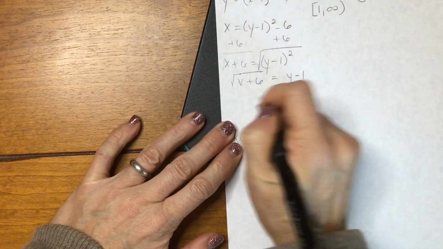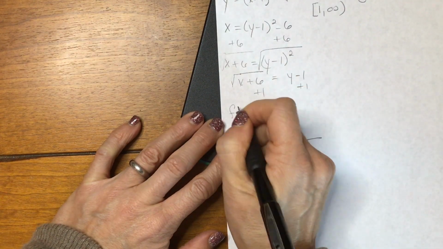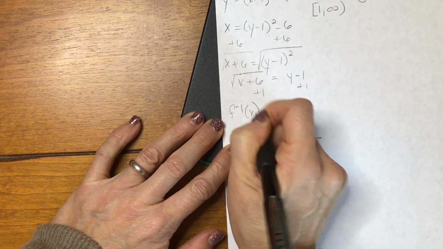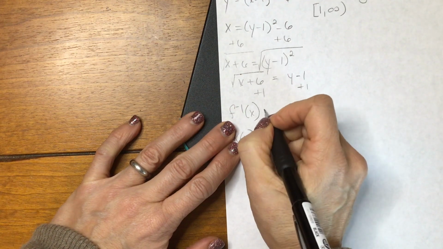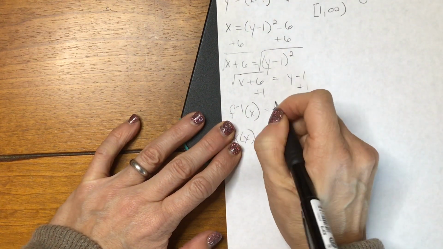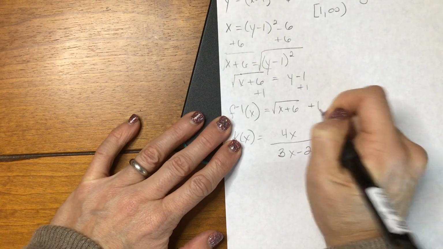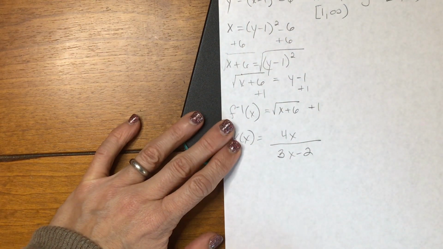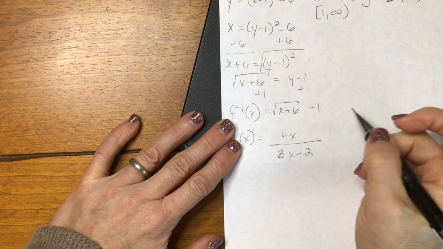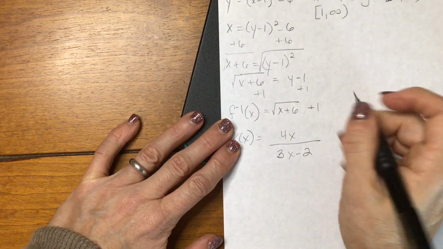And now if I add 1 to both sides, and I'm going to use correct notation now, my f to the negative 1 is going to be the square root of x plus 6, plus 1, which is a square root function that's moved left 6 and up 1.